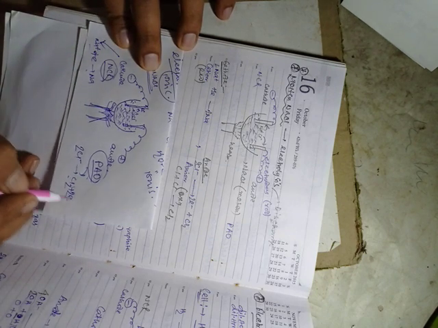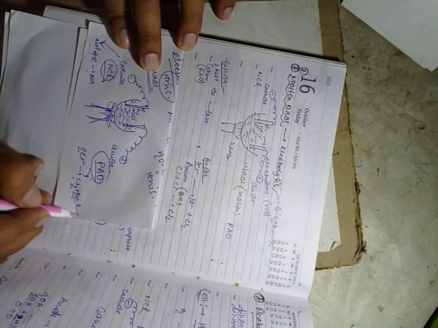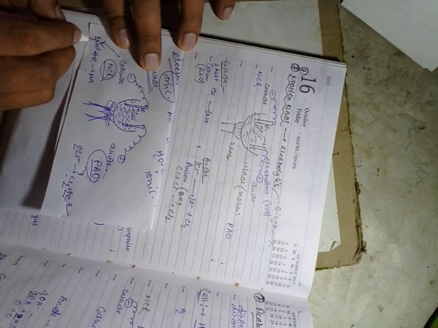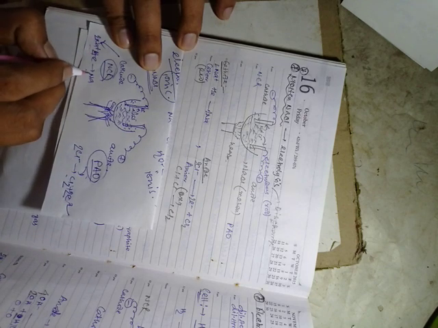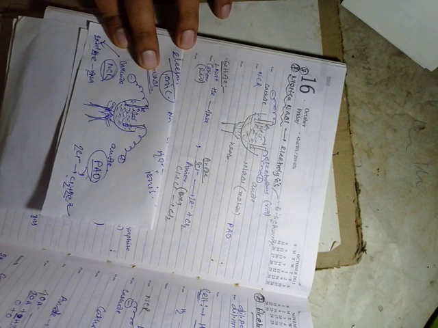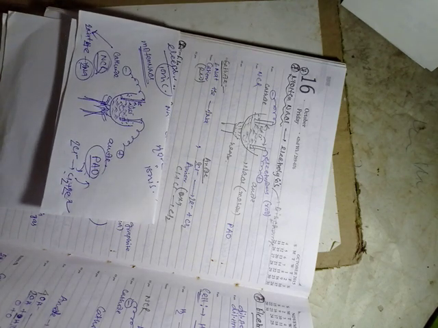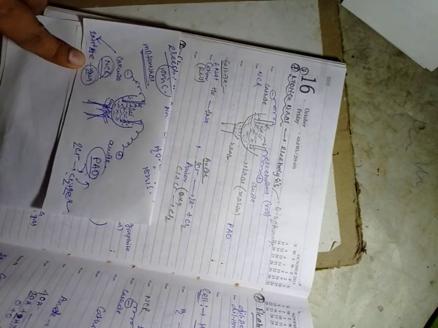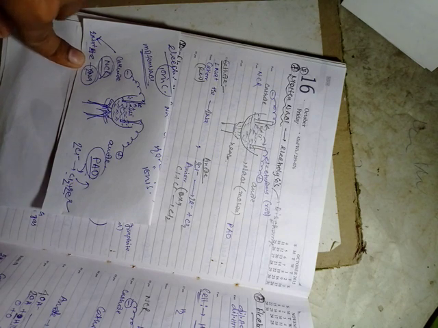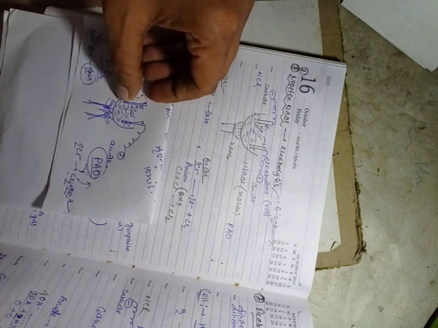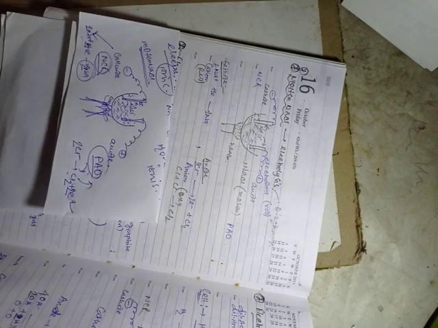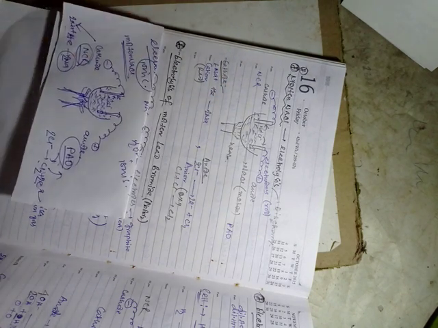As at the anode we multiply by 2, at the cathode side we also multiply by 2: 2Na+ plus 2 electrons gives 2 sodium. So on the reduction side, two atoms of sodium are deposited, and one molecule of chlorine gas is produced. Sodium will deposit on the cathode, and at the anode you can see the chlorine gas. So this is the complete electrolysis of molten sodium chloride.